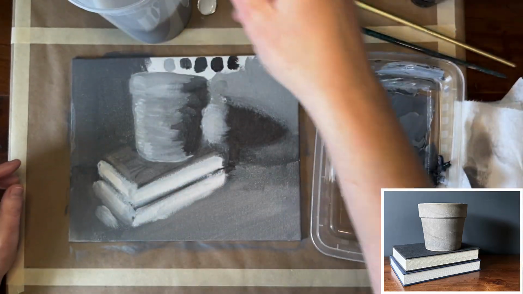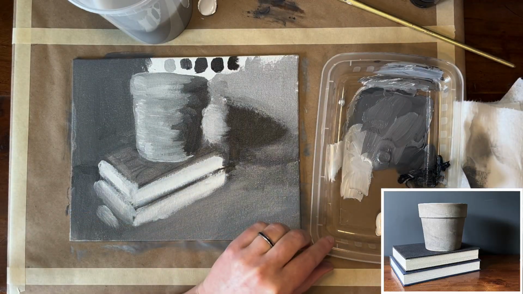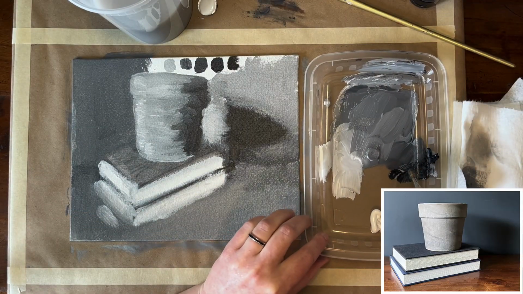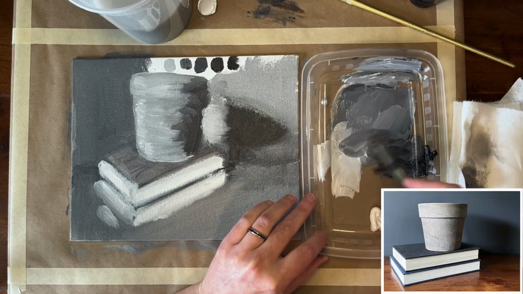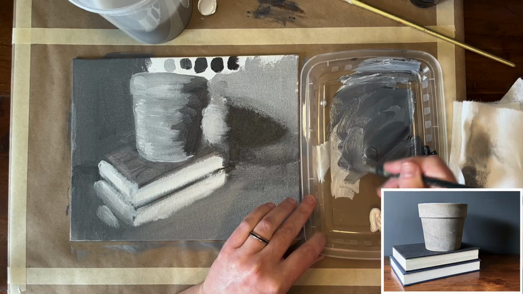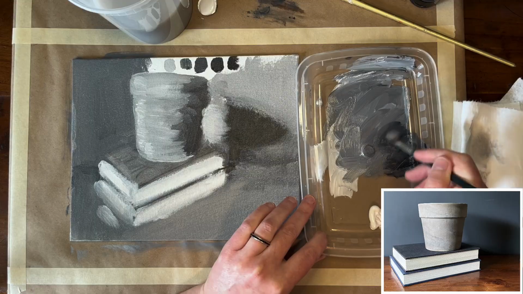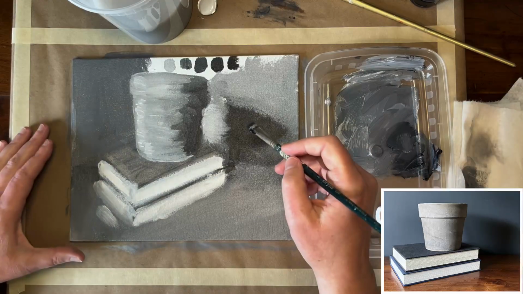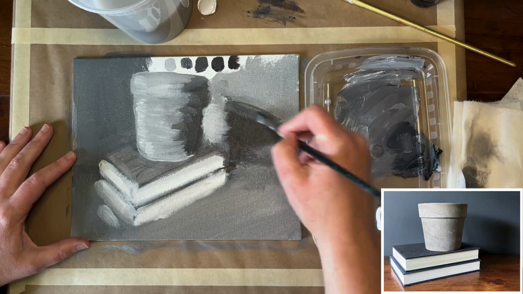Okay, and now I'm going to go back to this other brush and I'm going to add a little more detail to this shadow shape. This isn't actually a little brush, it's a pretty medium-sized brush. So I'm taking some more black here and I'm refining this shape.